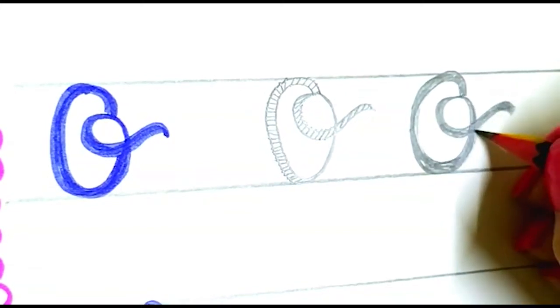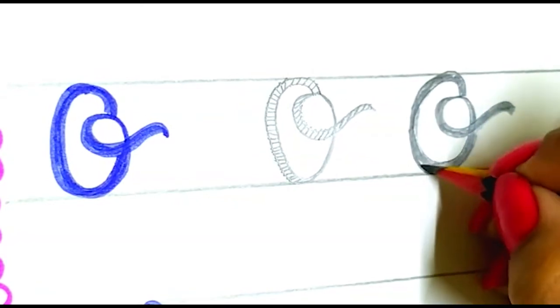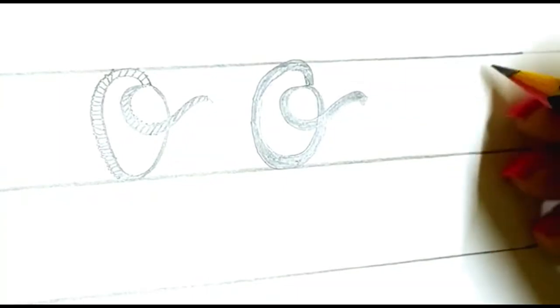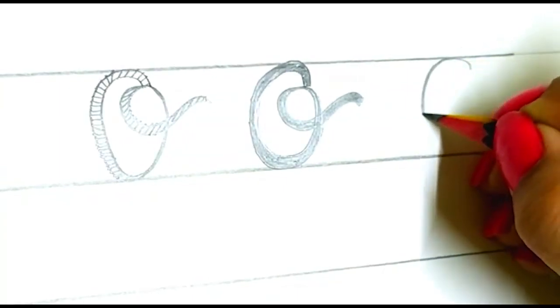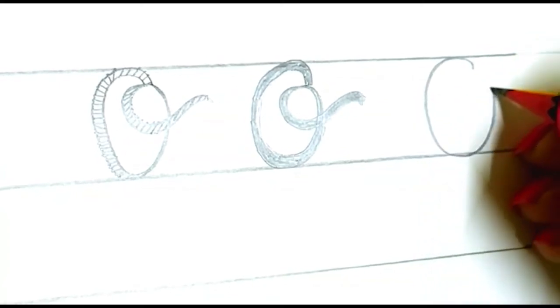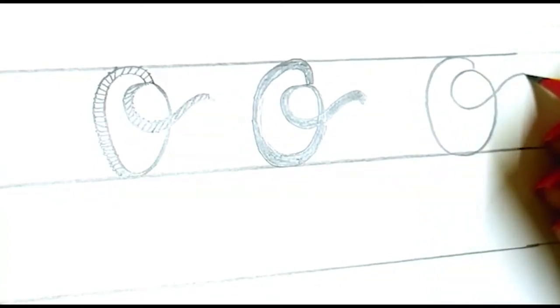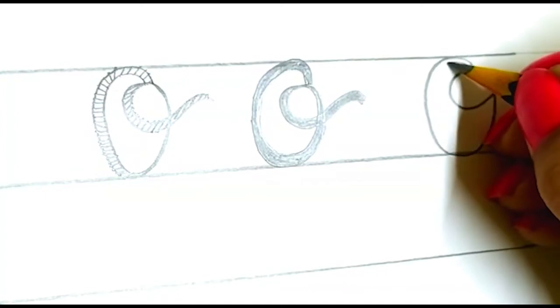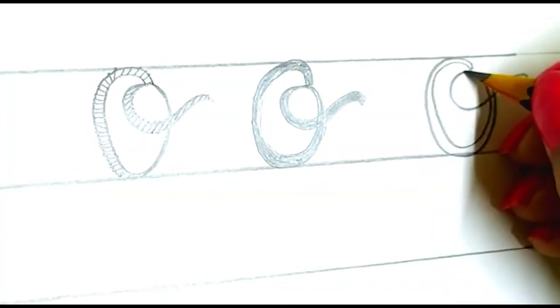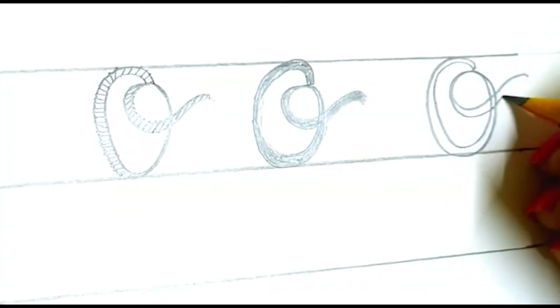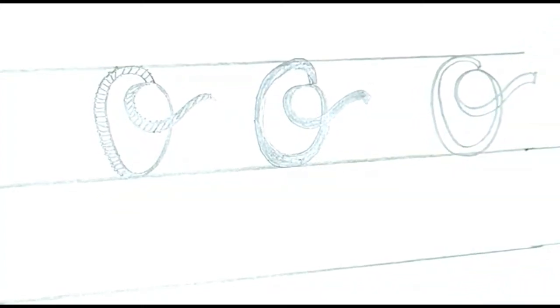Okay, so my O is done, right? Now one more O, but with a different style. See, it's like this and like this. Then just double it off, and leave it as it is.